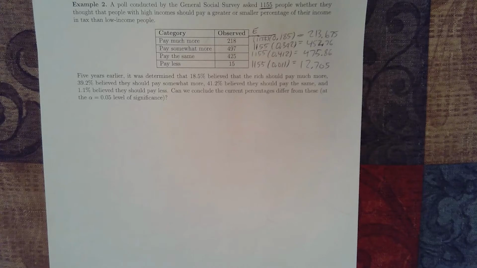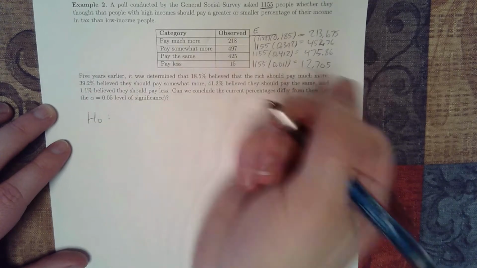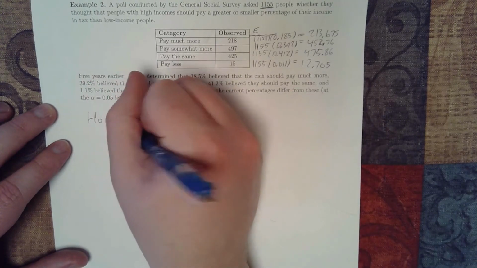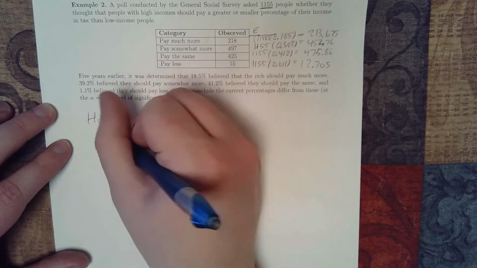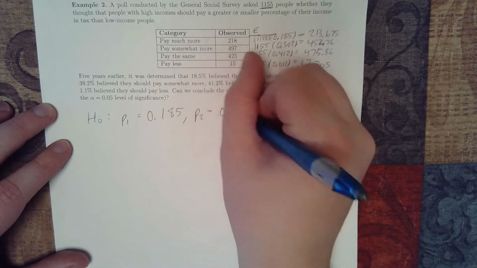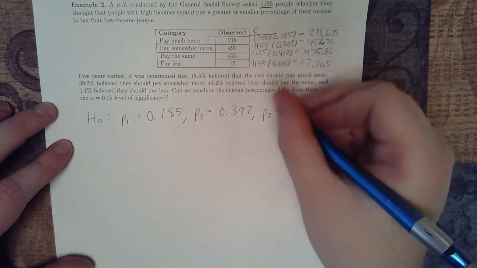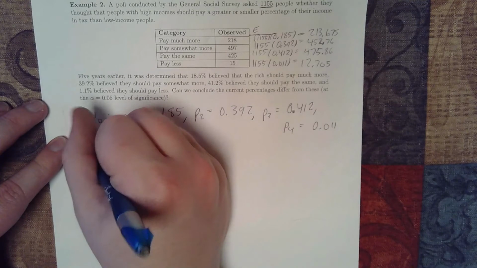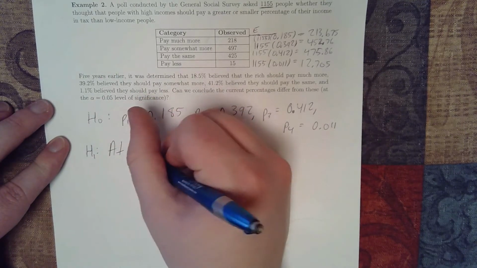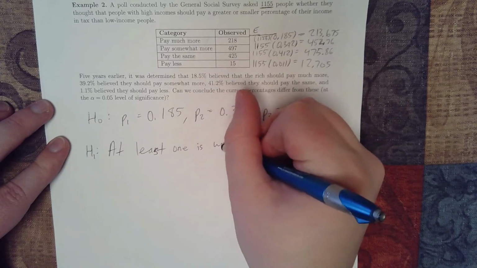And so our null hypothesis is going to be what these proportions are. So P1, the first proportion, is going to be 0.185. Our second proportion is going to be 0.392. Our third proportion is going to be 0.412. And our last proportion we said was 0.011. And our alternative hypothesis is that at least one of these proportions is wrong.